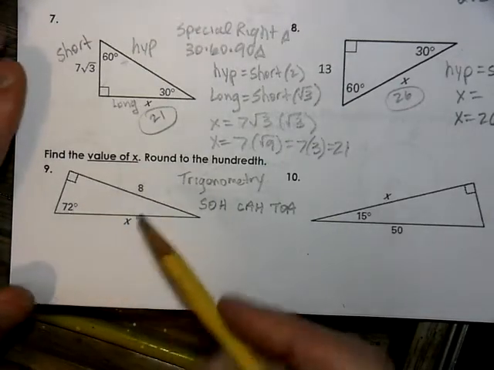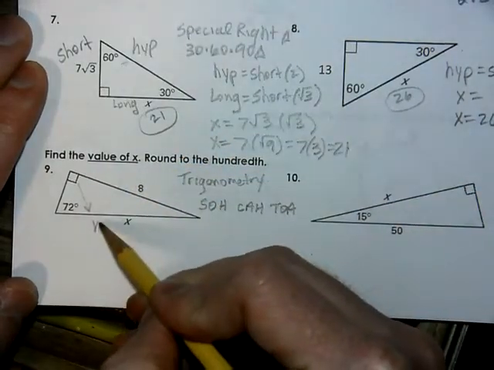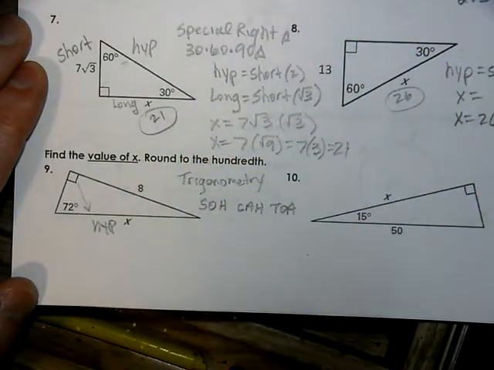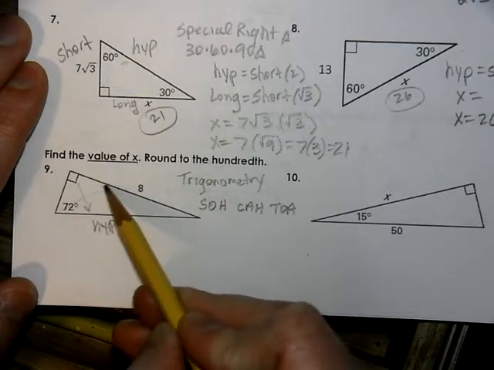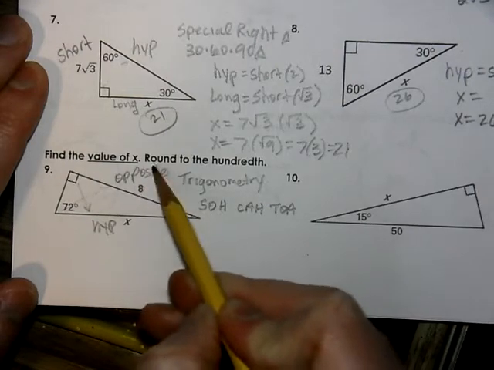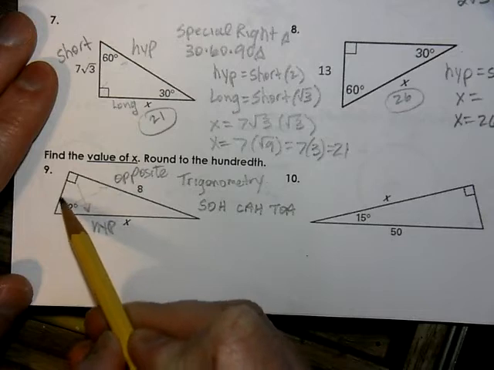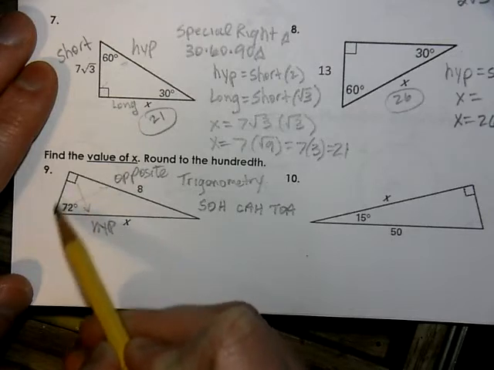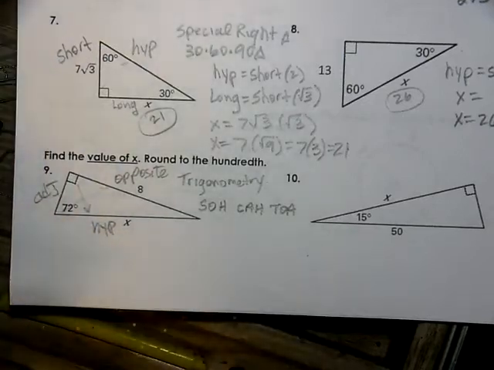So if you look here, we know that across from the 90, of course, is the hypotenuse. Across from the 72 is the other side that we're looking at, the opposite side. And then just for practice, the side next to the 72, the one that makes part of the 72, is considered the adjacent side.